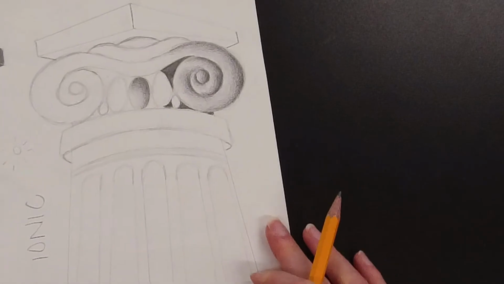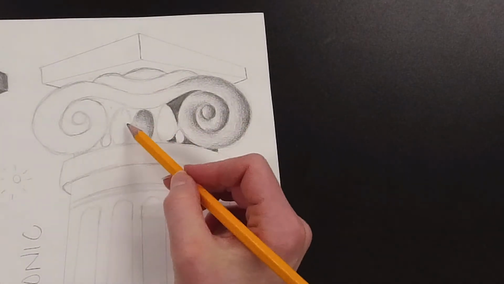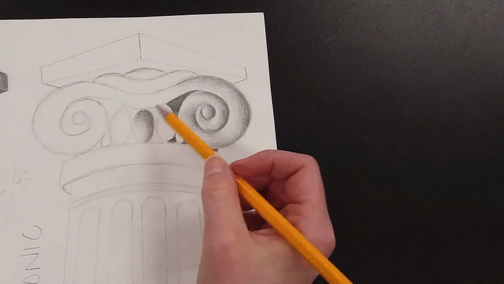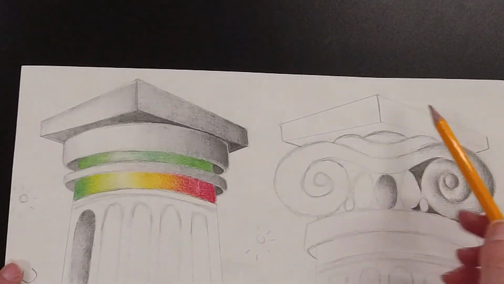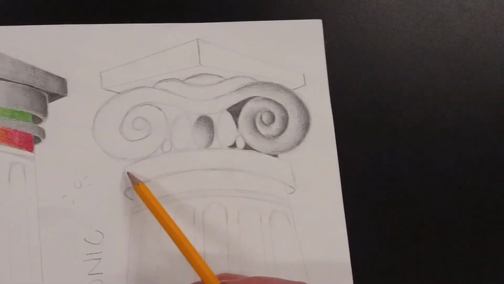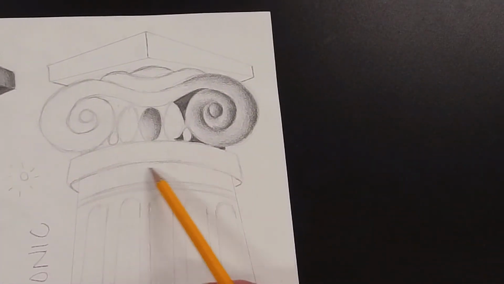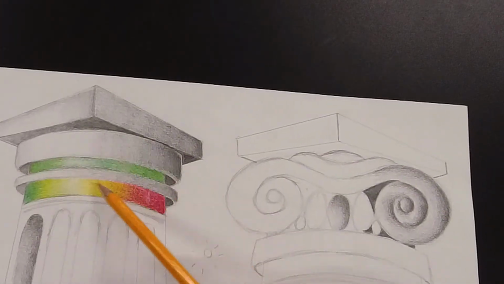So that might be an example of how all of these little nubs would be completed. This portion will be done the same way that this was. This portion, the bands here, same way all of this was.